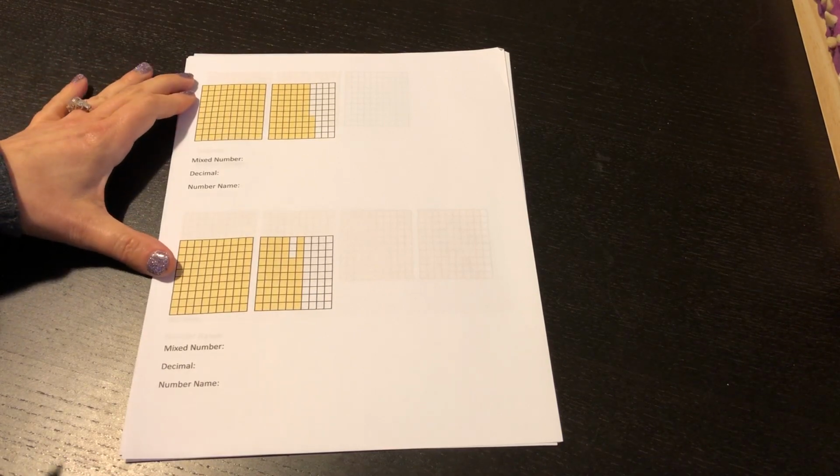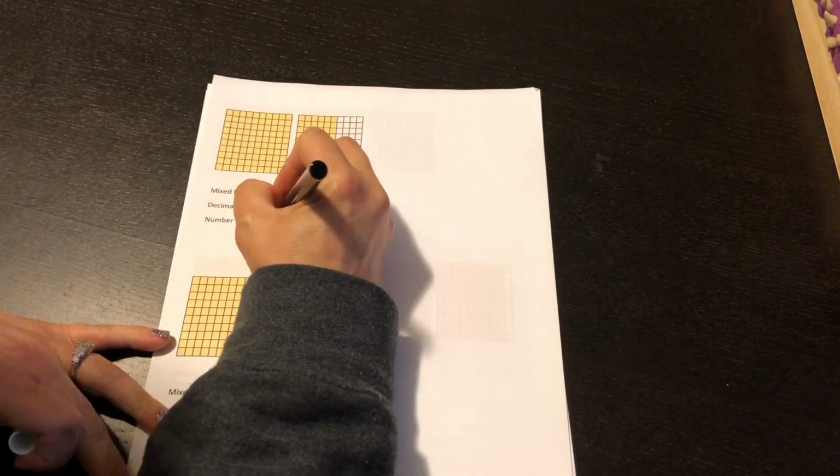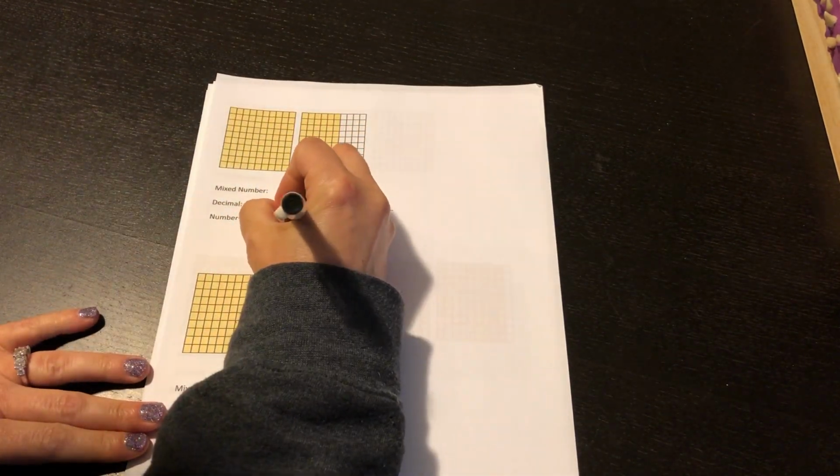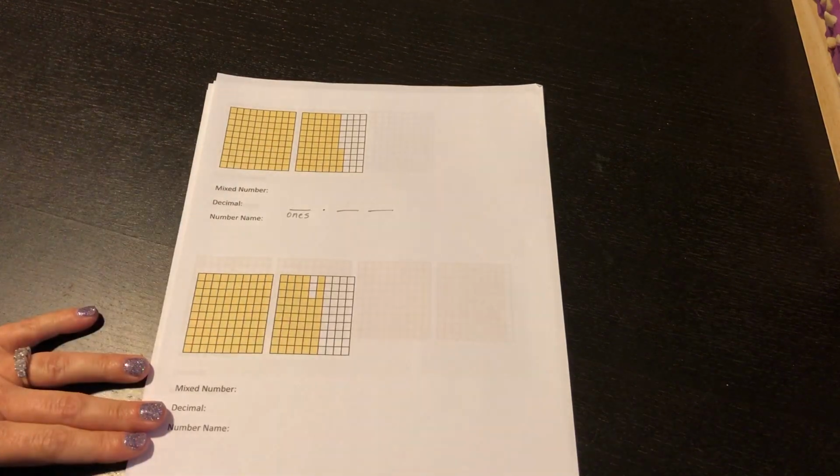Hello again, everybody. Today's lesson, we're going to continue to focus on decimals, but we're going to look at them when they have whole numbers or they're mixed numbers. So you can see that we have more than one grid, and today when we make our names to write our decimals, we are going to be using the wholes or the ones.